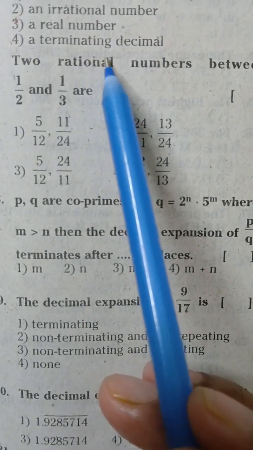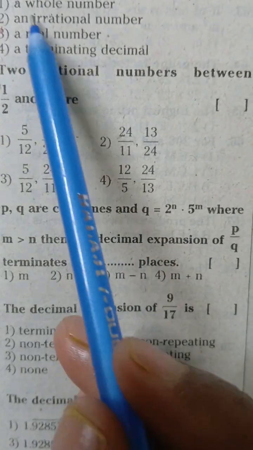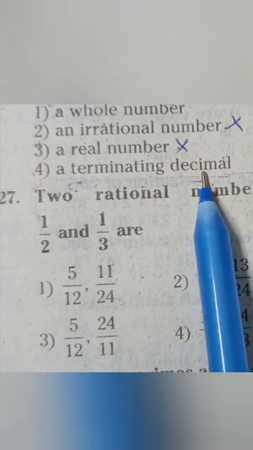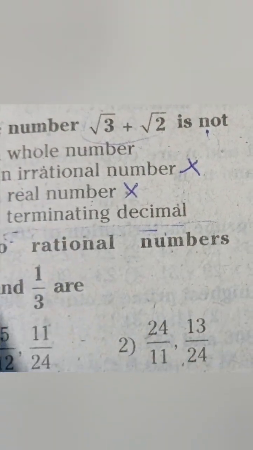No, it is not a terminating decimal. Here we can consider two answers because it is an irrational number actually. So it will become quite naturally a real number also. Not a whole number is given, so it's not a whole number. It's not a terminating decimal. It is a non-terminating, non-repeating decimal. It is irrational. So both can be considered, 1 and 4.